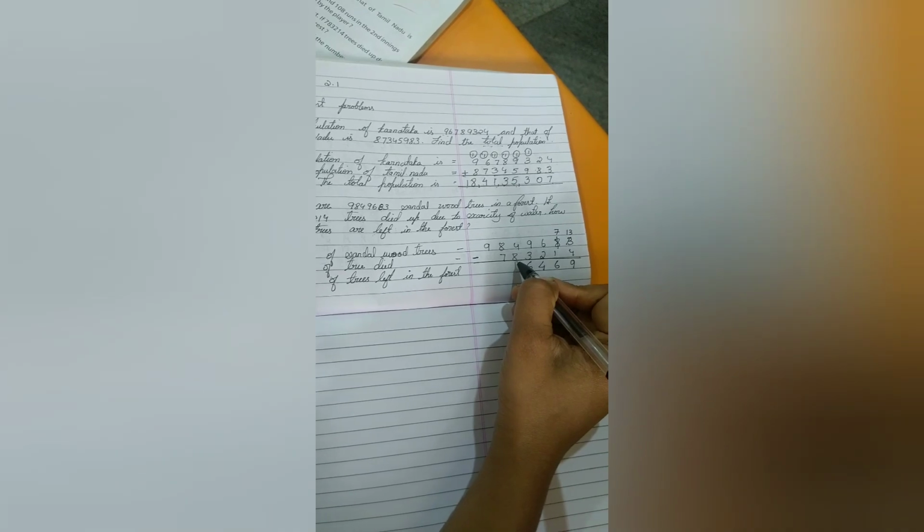Now start counting from 1, stop at 7, you get 6. Start counting from 2, stop at 6, you get 4. Start counting from 3, stop at 9, you get 6. You can't start counting from 8 and stop at 4. You can't count backwards, right?